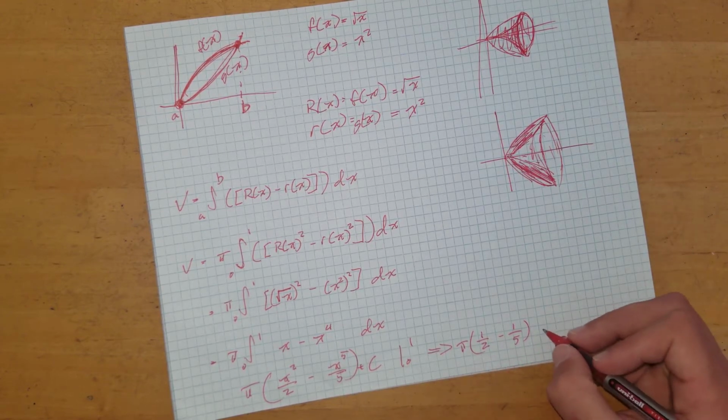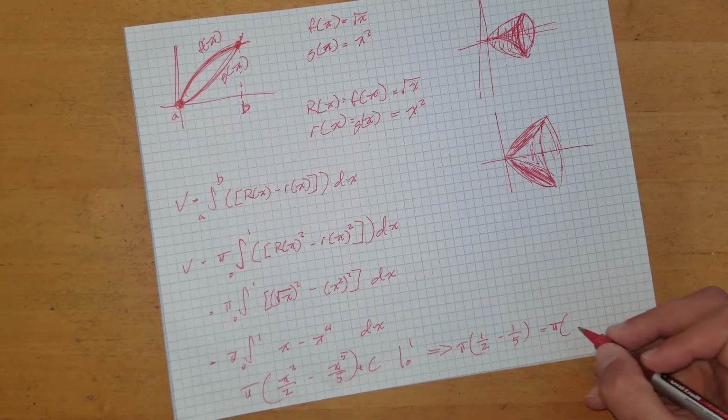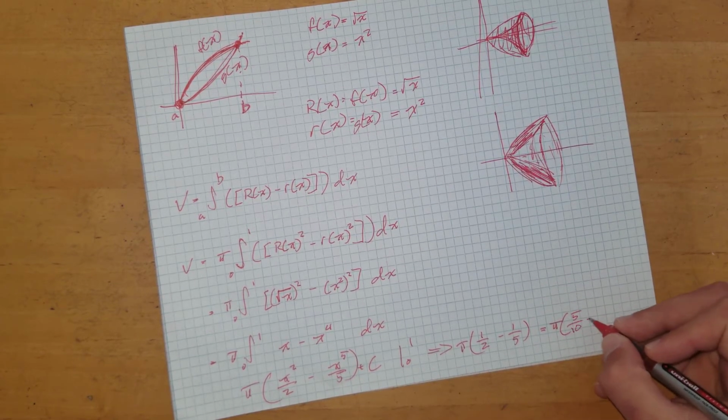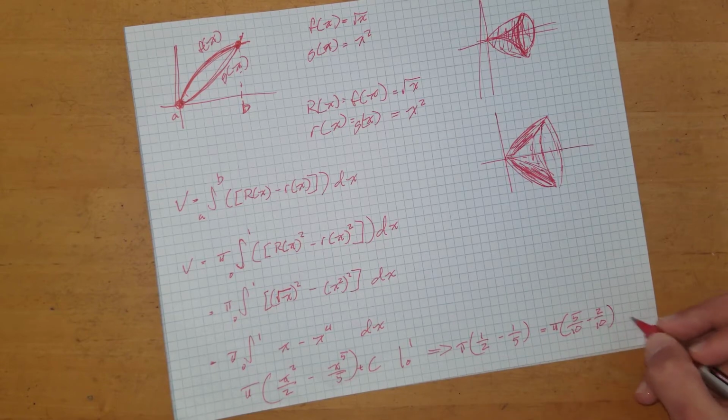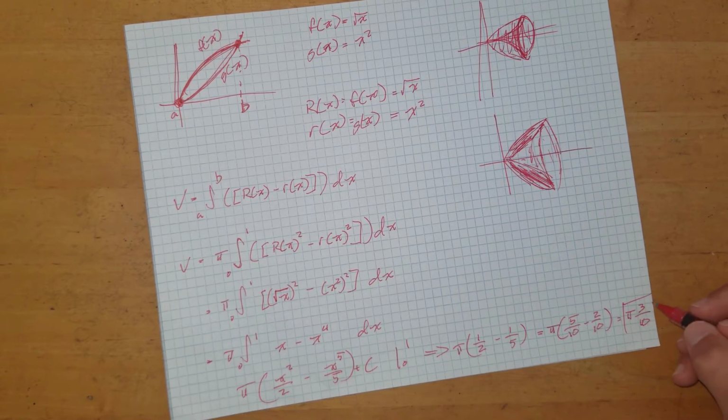So pi times 5 over 10 minus 2 over 10, which equals 3 pi over 10. So that is our answer.